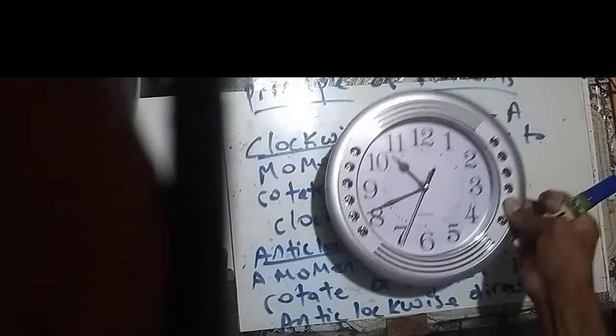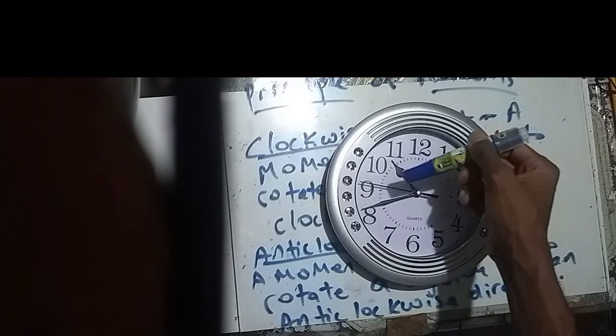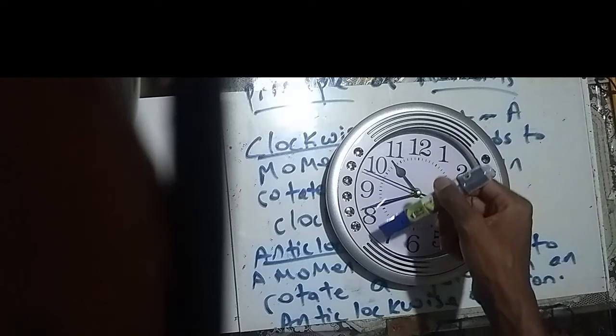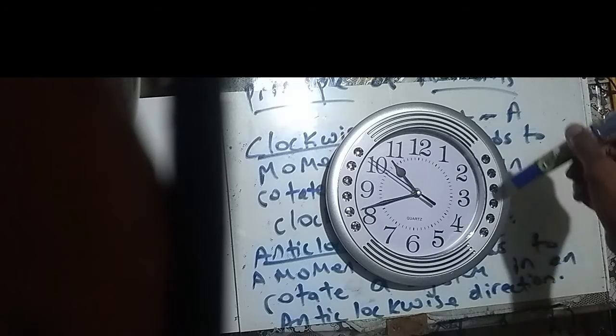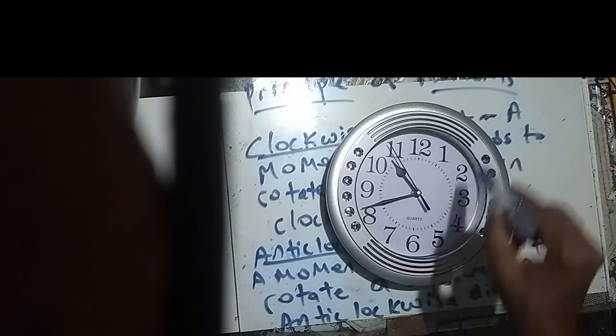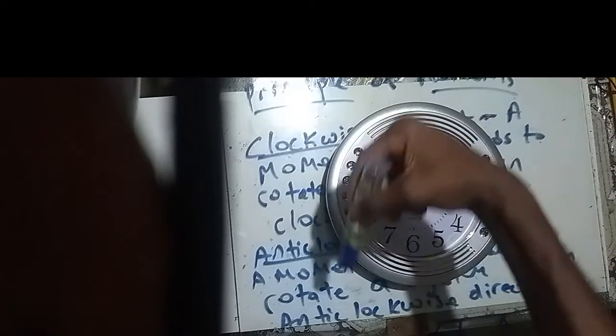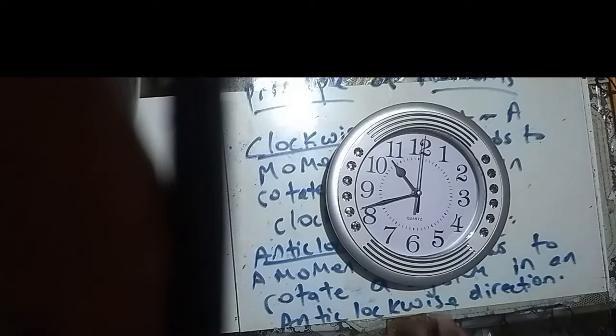If the clockwise direction is what it is, then it will rotate to the right. The anti-clockwise direction would go opposite, and you would see the hands of this little dial going round and round in the opposite direction, towards the left. Okay, so the clockwise direction is that way, the anti-clockwise direction is that way. That's a wonderful analogy.